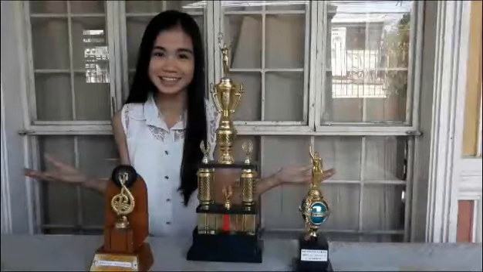We can use the multiplication principle to determine the number of ways that Mary can capture her trophies. Mary had 3 trophies, so the arrangements are 3 times 2 times 1, which is equal to 6.